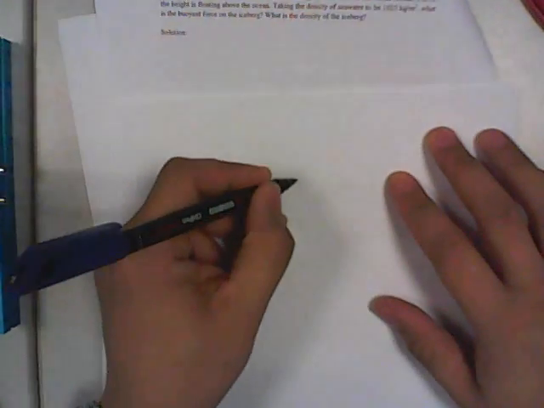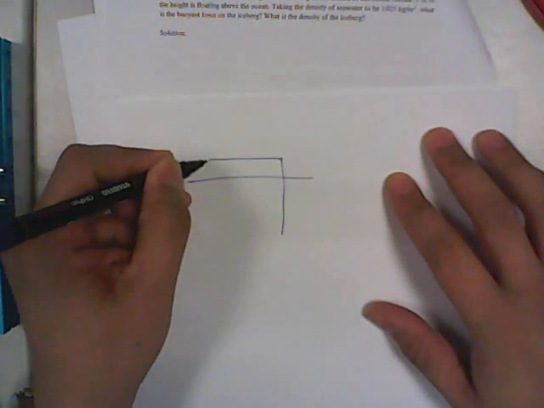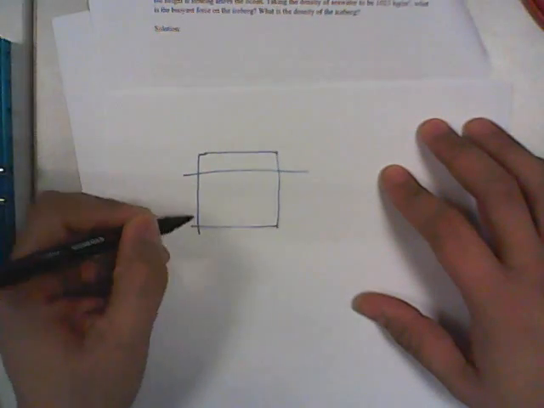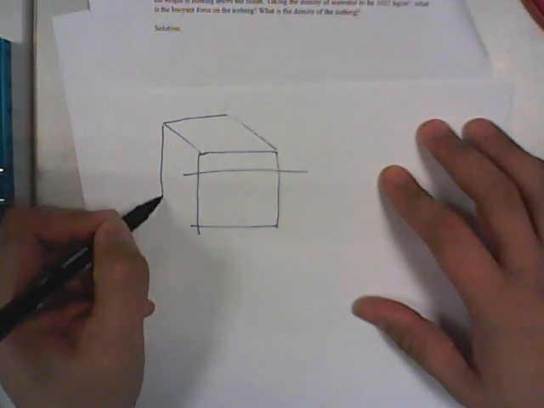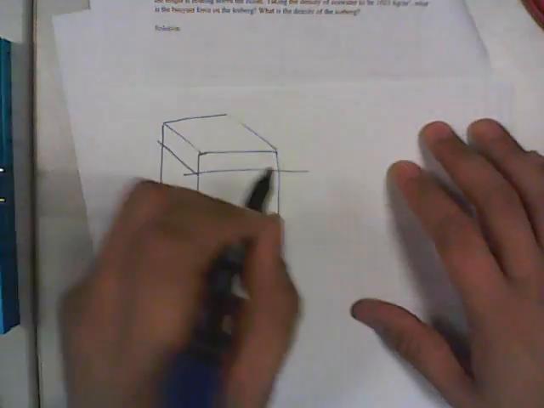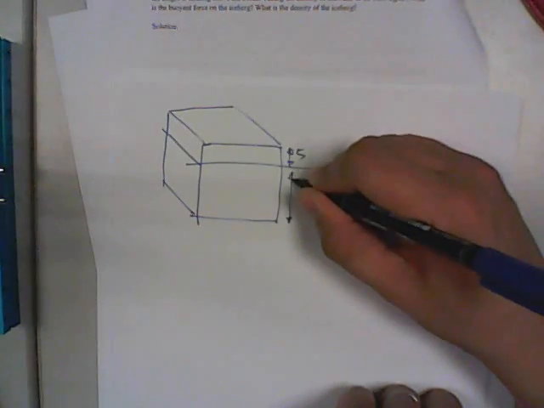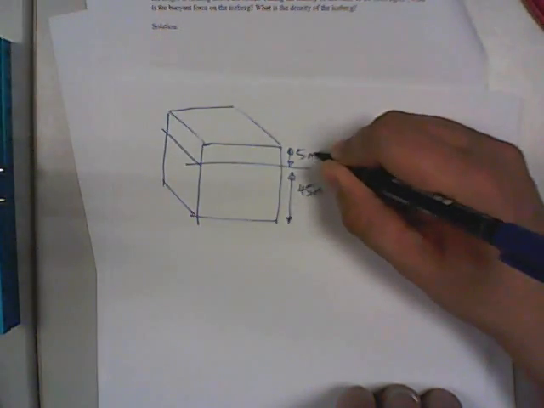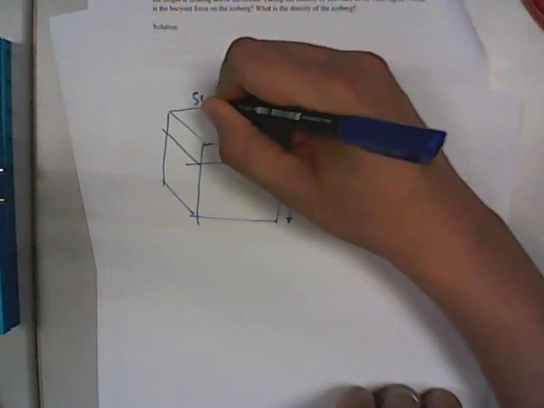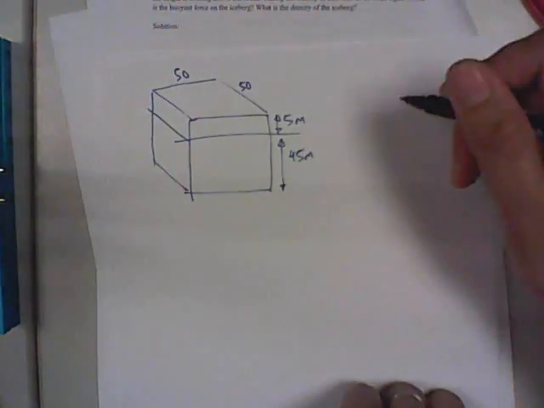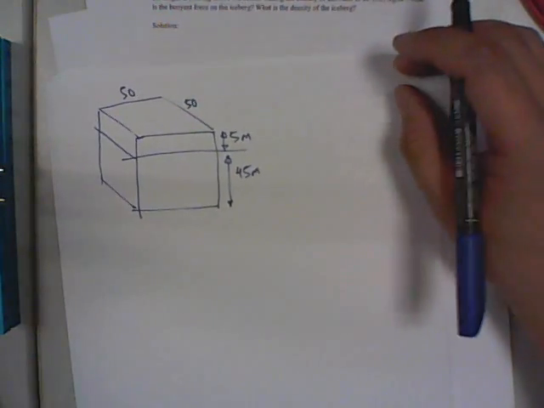Example 1-3. It's about an iceberg. So it is floating and it is a cube. Okay, cube meaning that it is the same length on all sides. So it is floating. 5 meters here, so this is 45 meters here. Okay, the other two dimensions are 50 by 50. Alright, and what is the buoyant force and what is the density?